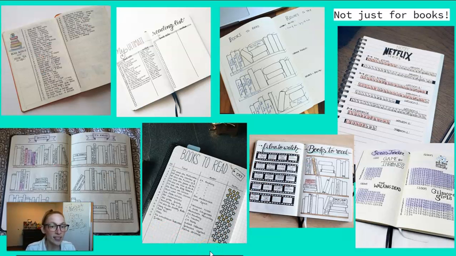And here are just some pictures of different things, different bullet journals, different to-be-read reading lists, all sorts of different things. And it's not just for books. You can keep track of series that you're watching. You can see down here in the corner, they're watching Game of Thrones and Big Bang Theory. There's also all these different ways to explore films to watch and things to color.